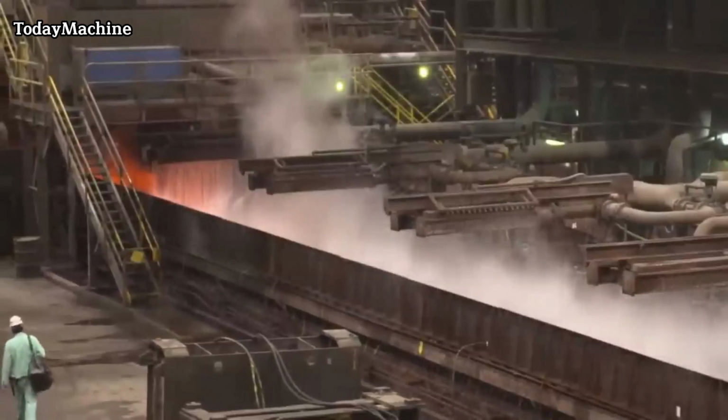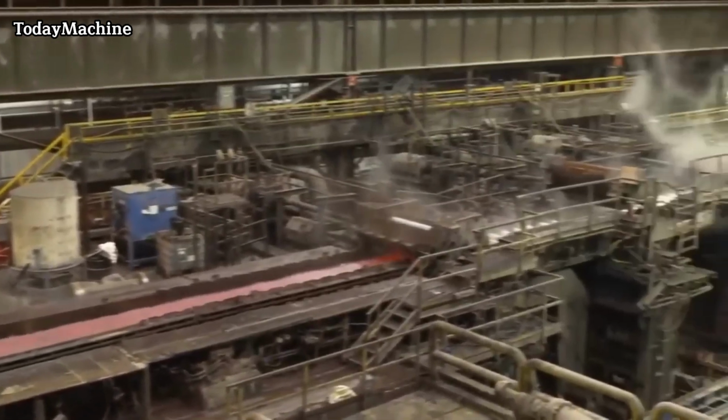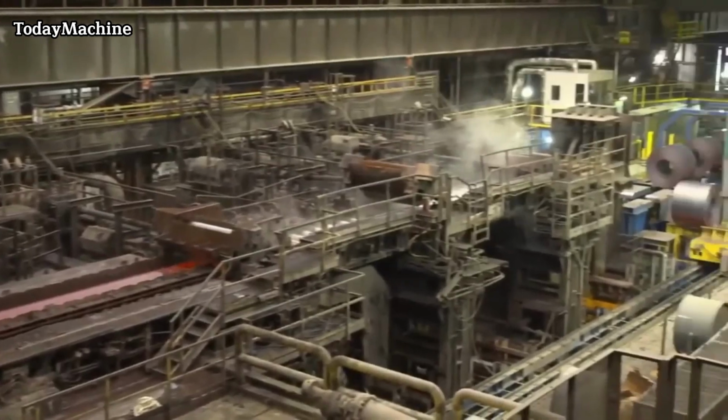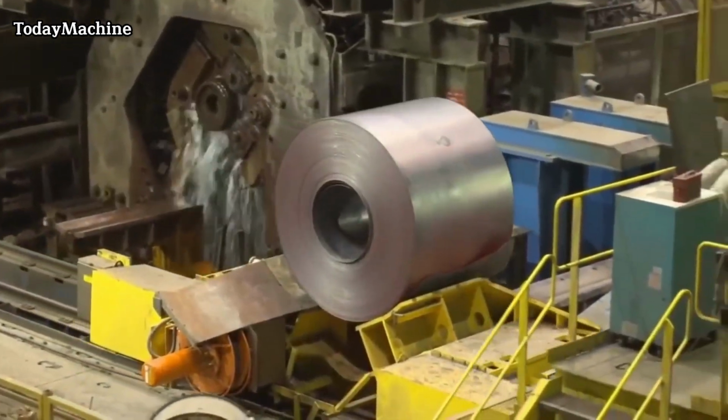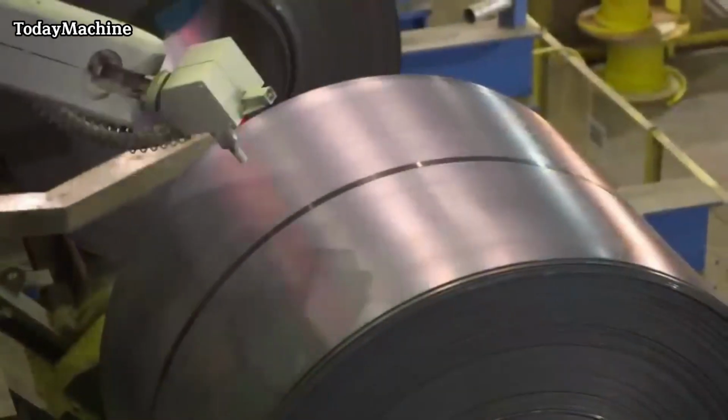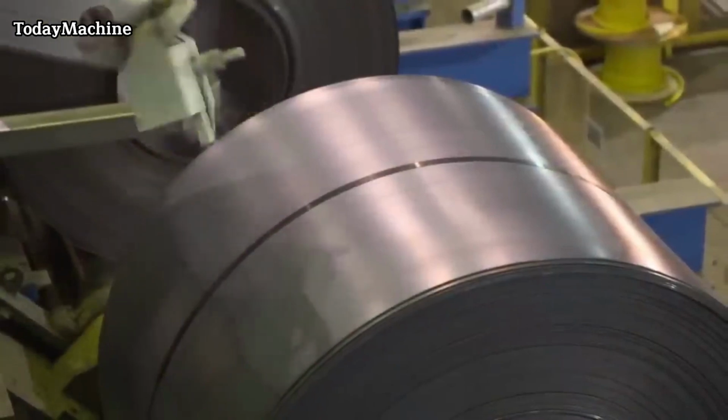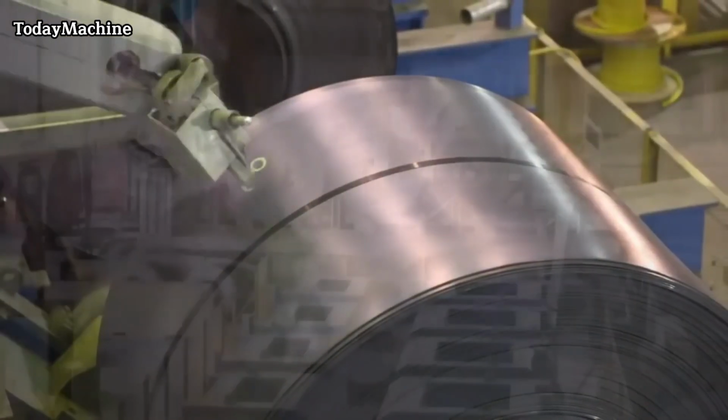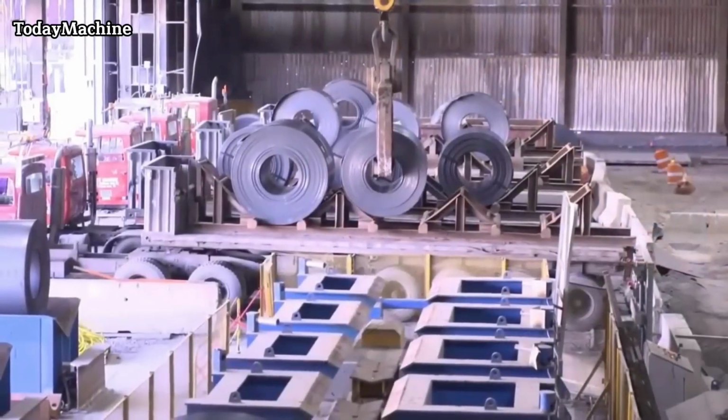Once the slabs have been prepared, they are sent to a stand finishing mill, commonly known as a hot strip mill. In this mill, the slabs are reheated to a specific temperature to make them more malleable. The reheated slabs are then passed through a series of rolling stands. These stands apply pressure and gradually reduce the thickness of the slabs, transforming them into thinner sheets known as hot-rolled coils.